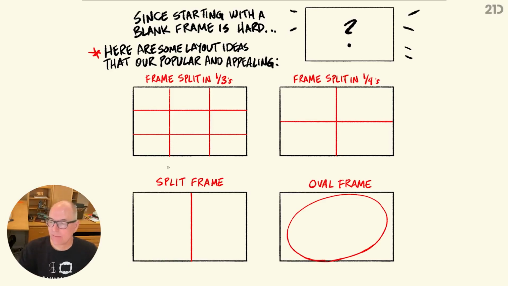These are some of the most popular ones, but this first one is a frame split into thirds, and you can see there's this area, this area, this area, but also up here, this way, this way. Just from a 2D perspective, this is a very popular way to break up a frame, and I have some examples we'll get to with all of these. But it's really hard sometimes just to start with a blank frame. So just have these in mind when you start a composition, a story concept that you want to illustrate. It's good to start here.